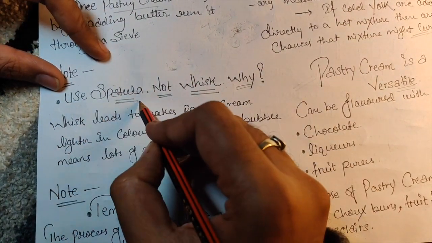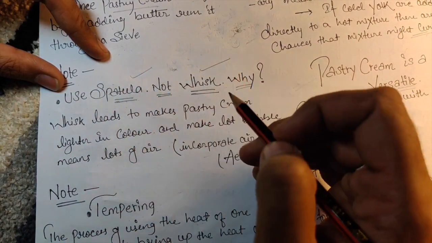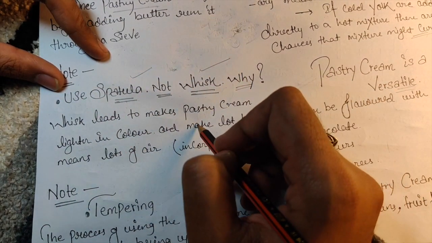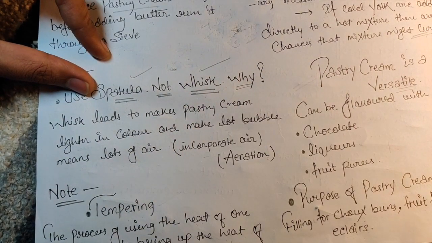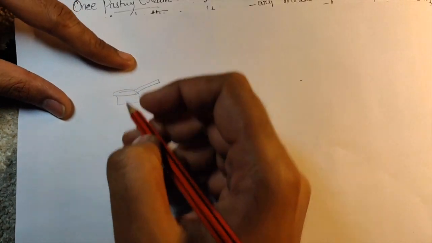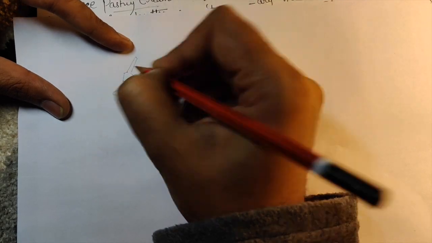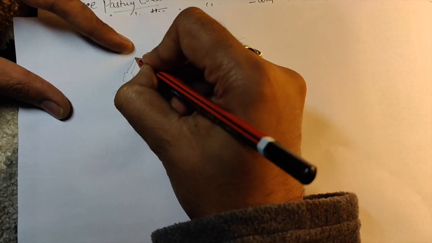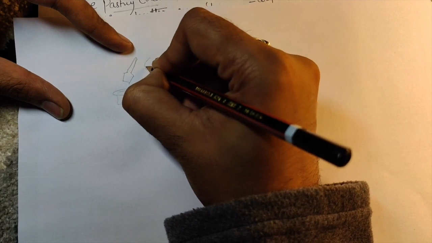Note, use a spatula, not a whisk. Why? This is a big question which is really important. Everybody should know this. Use a spatula, not a whisk. For what reason? I will draw it and show it to you. This is a pan, right? How does a spatula look like? Here we go, spatula. Sorry, I'm a bit bad at this. And a whisk.